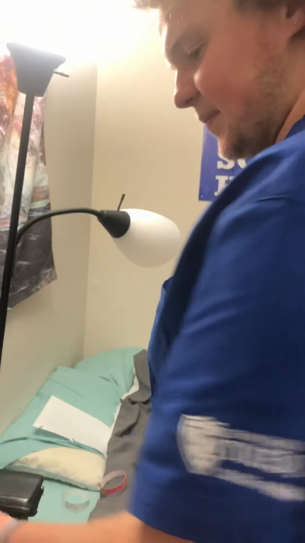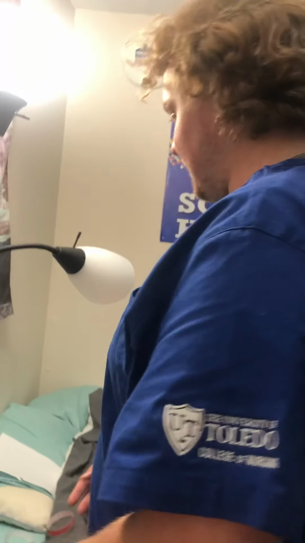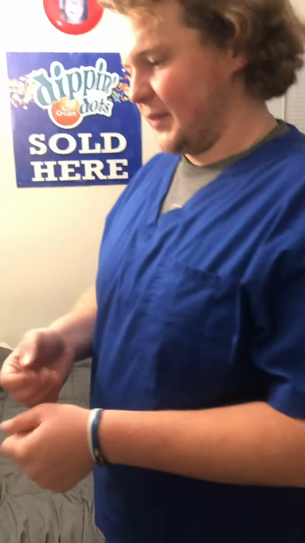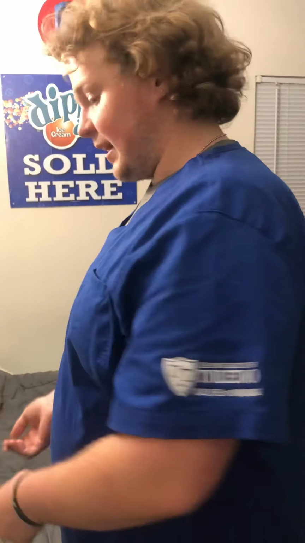And then after that, I would document any medications I didn't give to the patient, and then I would give the reason why for that. And then I would verify the time I gave the medication, and I would document that as well as the patient response to the medication that I had given them after I would come back and check on them.